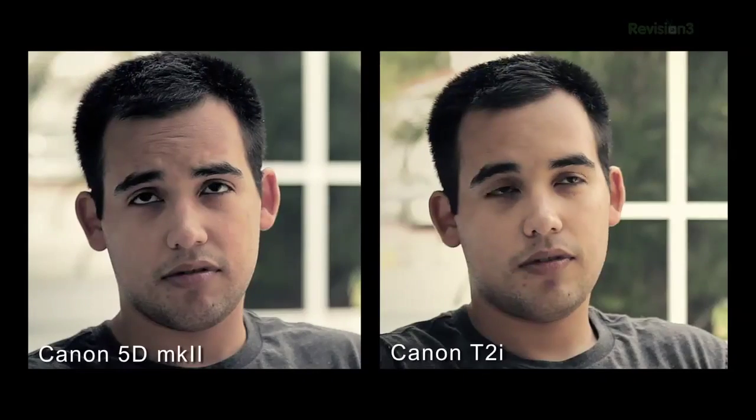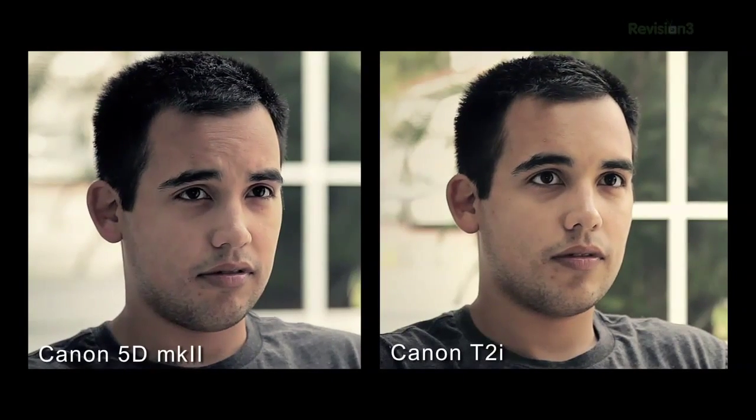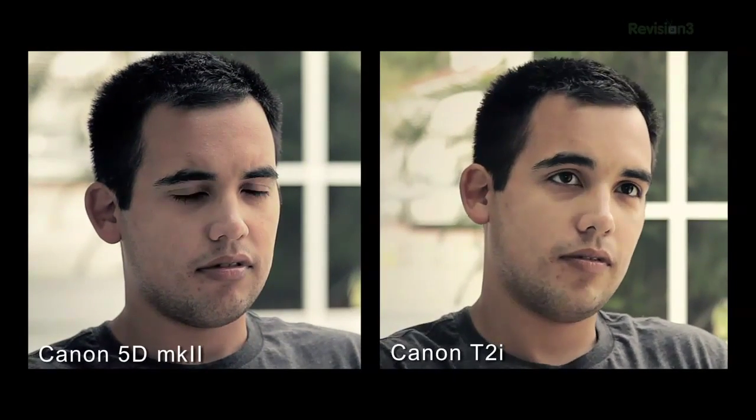And finally, I shot outside in the sunlight with just one reflector. First the T2i, then the 5D. Personally, I see a big difference between these two, but again, with a little grading, you could easily cut these two images together. Now, of course, the 5D is the better camera.